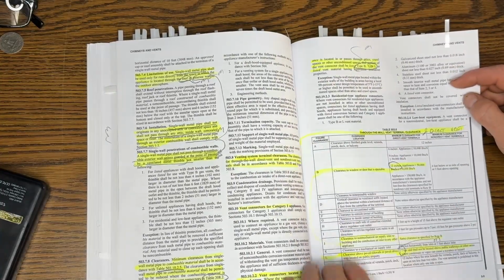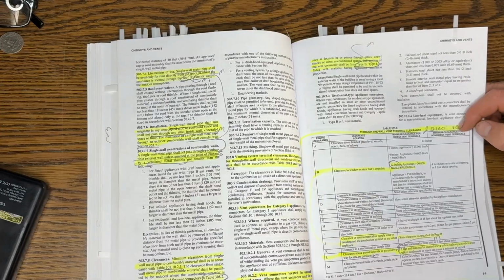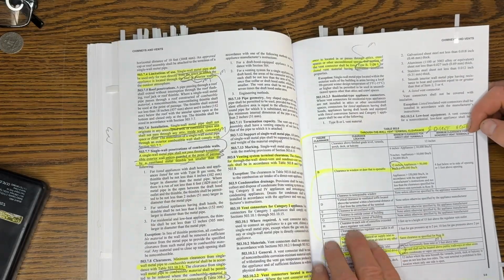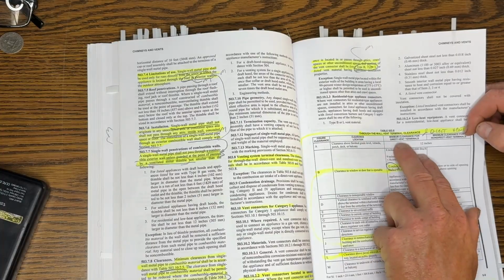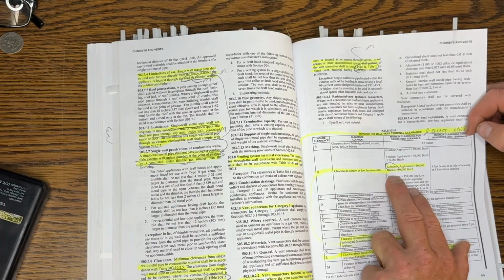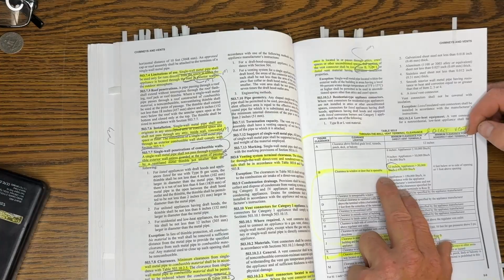Through wall vent terminal clearance. There you go, direct vent. This gives you some specs for that. It gives you sizing, minimum clearance for direct vent terminals, clearance to window or door that is openable.